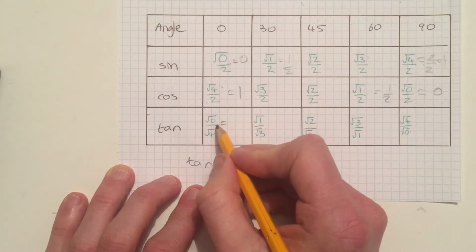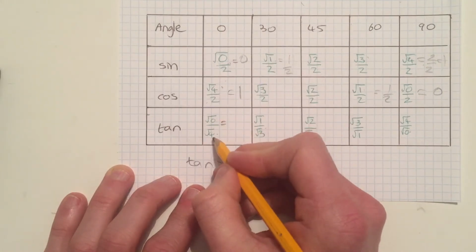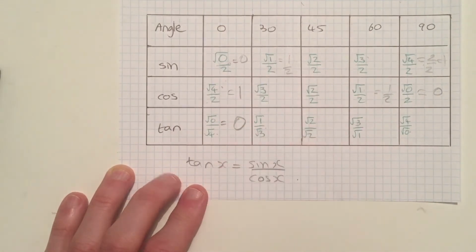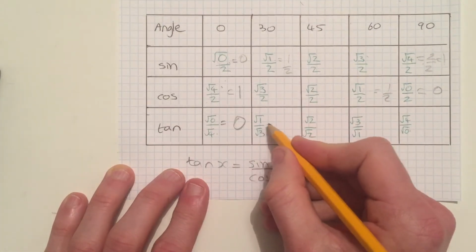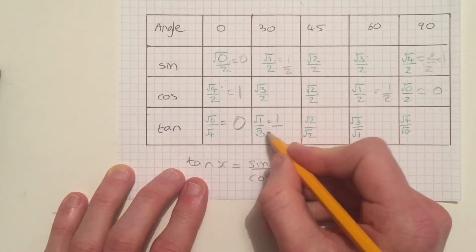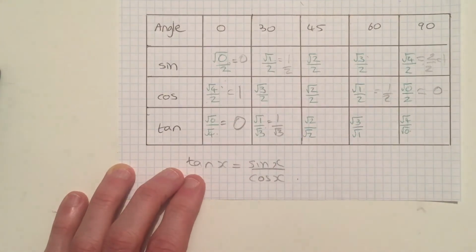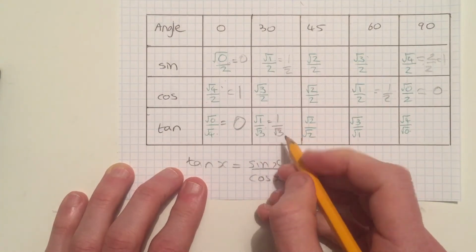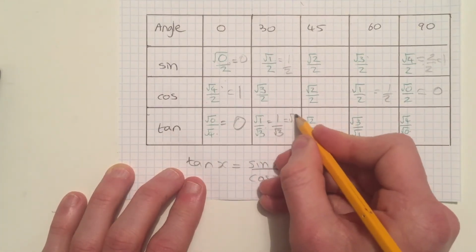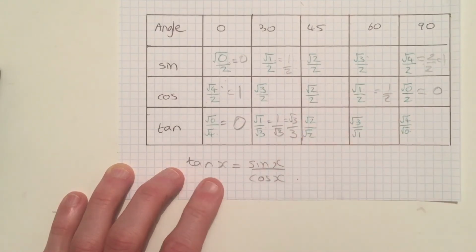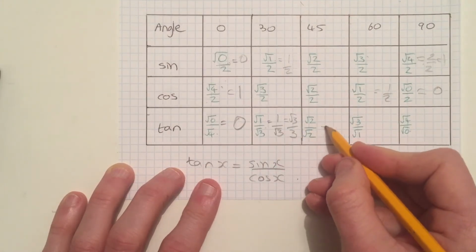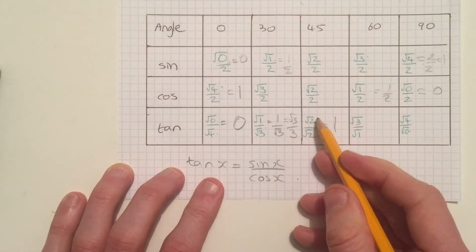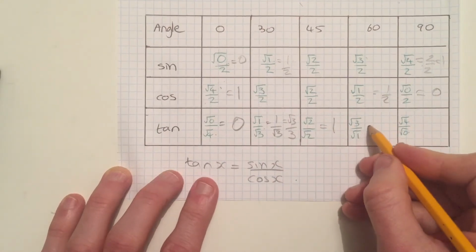Right, root 0 is 0 divided by root 4, well 0 divided by anything is going to be 0. Root 1 is 1, root 3 we can't do anything about that, but we can rationalise this. If we rationalise that, we'll get root 3 over 3. Root 2 divided by root 2 is 1, because whenever you divide anything by itself, it will be 1.